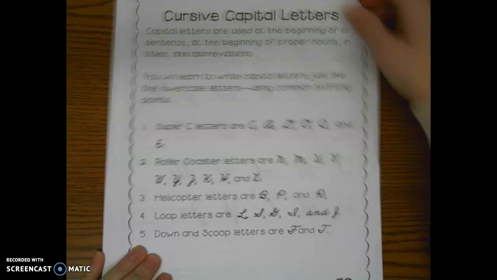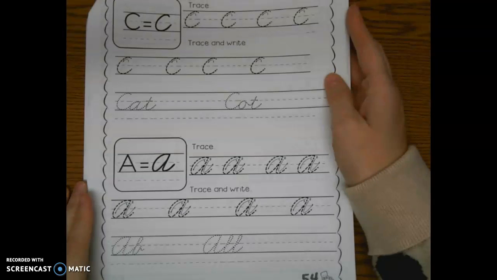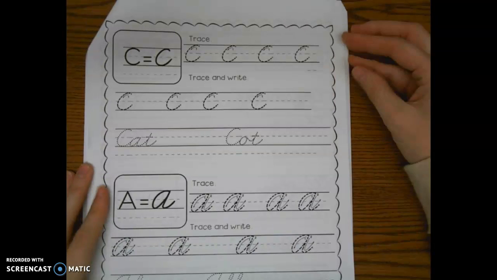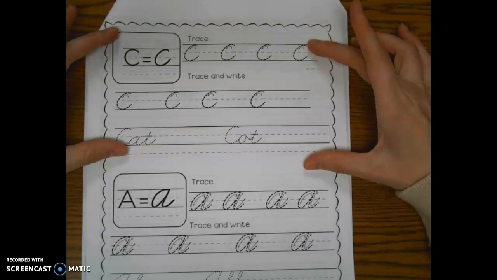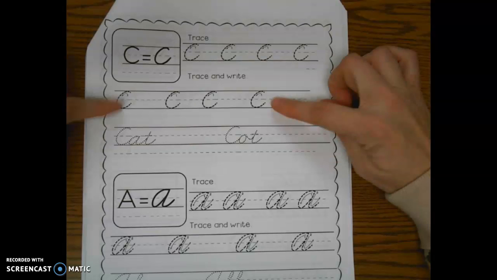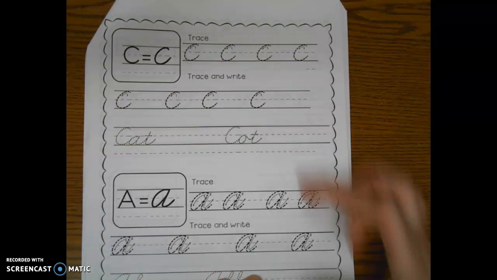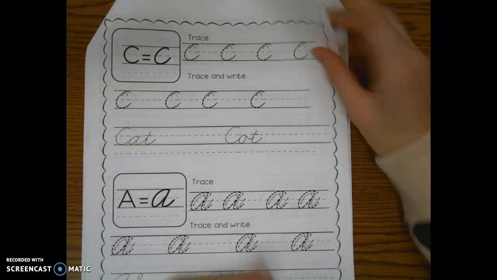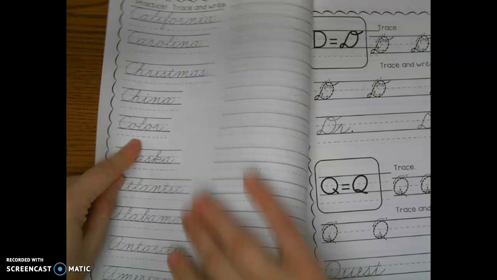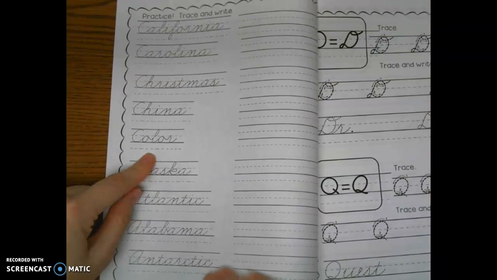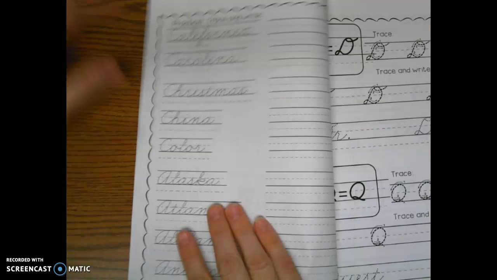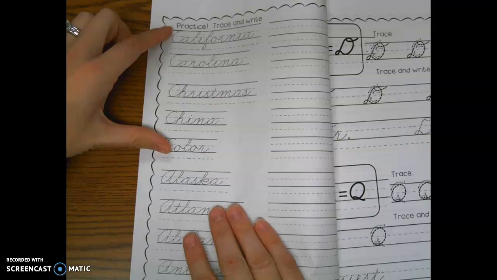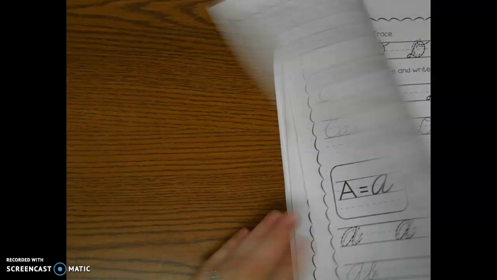So go ahead, we're going to go to page 54 to start the letter C. You'll notice that for our uppercase letters, there's only half of the sheet to practice. There's not quite as many. We won't do two a day, but on the next page is some practice for full words. So this is C, and then we'll go to the next page and do the top part, which are those C words, not the A's, though. We'll do those another time.